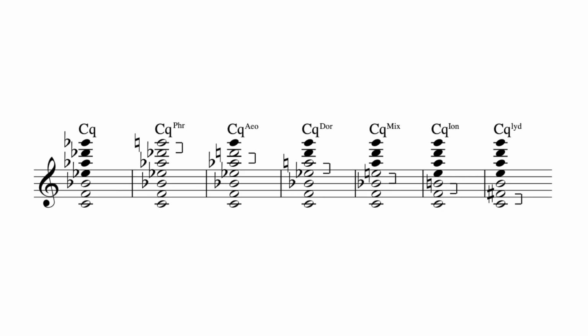Here's a chart I made on how to label any quartal chord with 7 or less notes. If the quartal chord has no tritones, then it's from the Locrian scale, and since that's a default, you don't need to label it. If it does have a tritone, read it from right to left. First search if it fits into a Lydian scale. If not, then move on to the Ionian scale, then to the Mixolydian scale, then to the Dorian scale, the Aeolian scale, and finally the Phrygian scale.